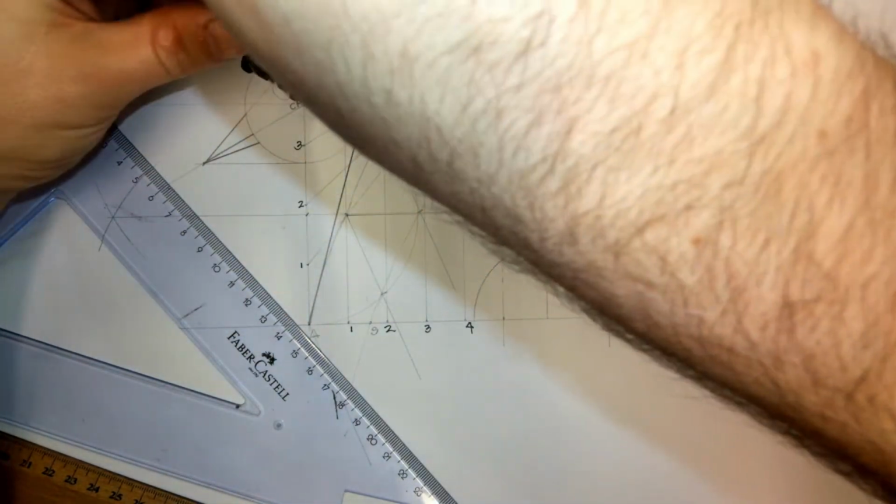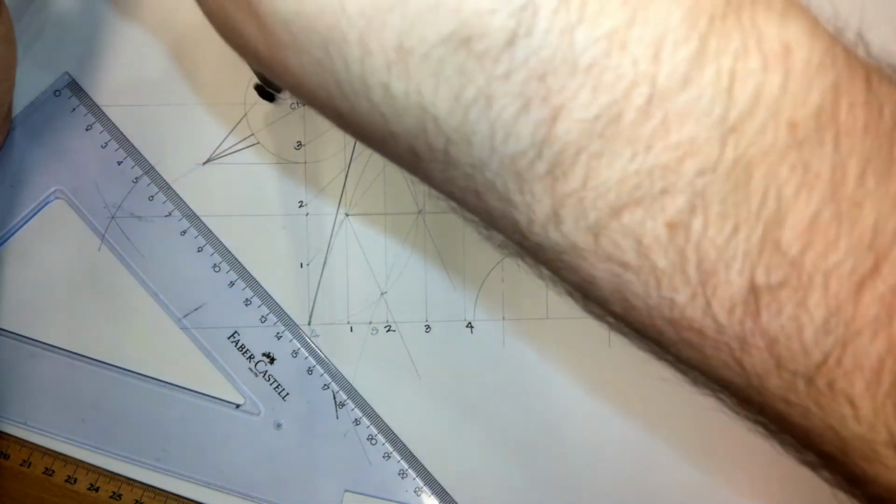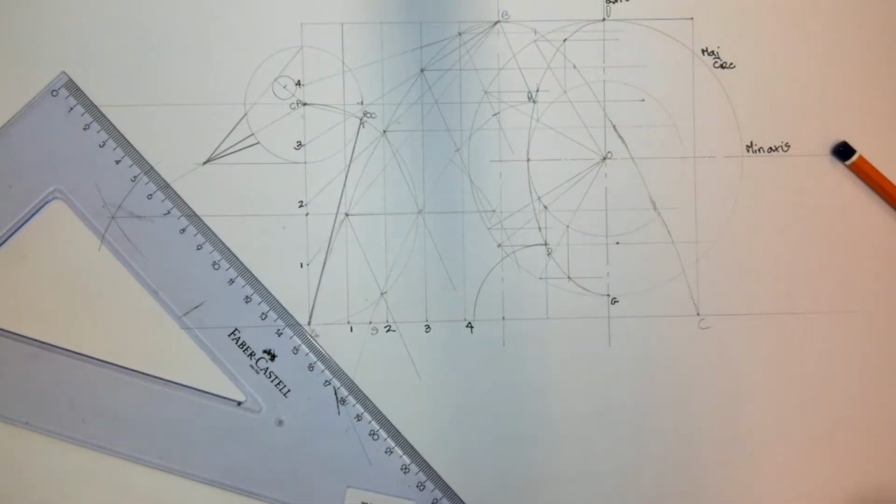So there's the eye there, I'll heavy that in. Oh well, I'm happy with that. Right, now, before I start heavying in all the curves, I just want to do the front of the neck.